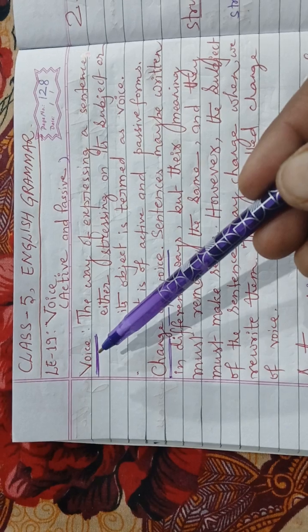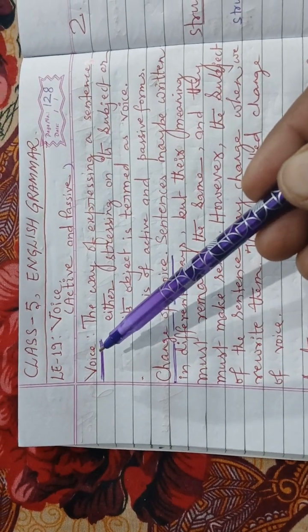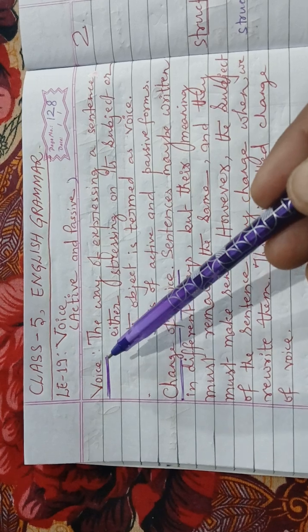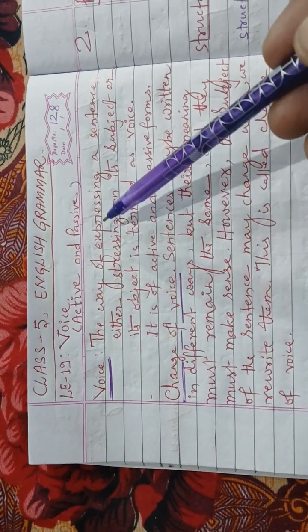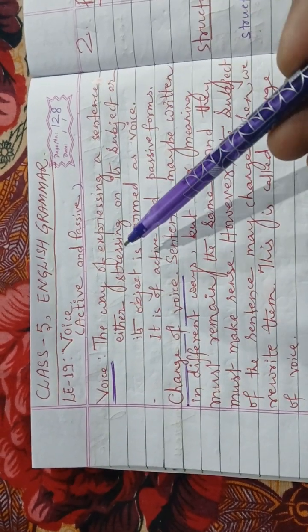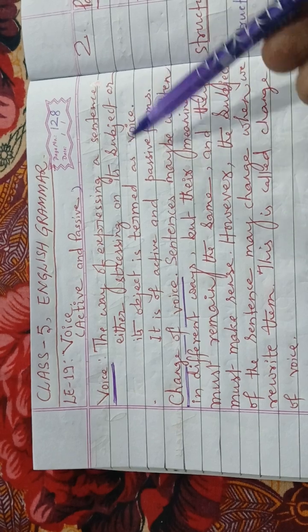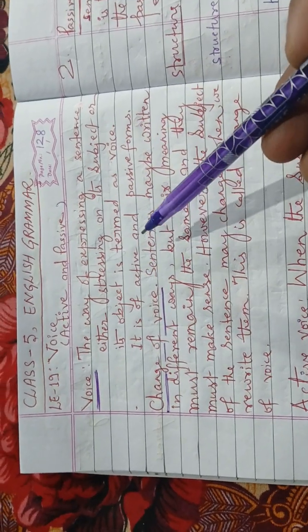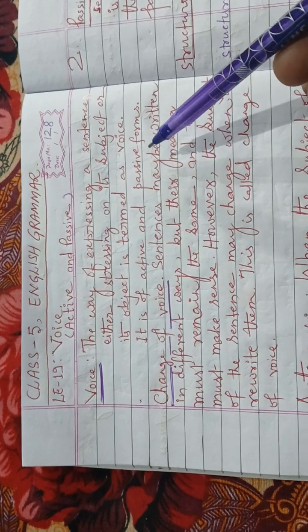First of all, you need to understand what a voice is. The way of expressing a sentence, either stressing on its subject or its object, is termed voice. It is of active and passive form.